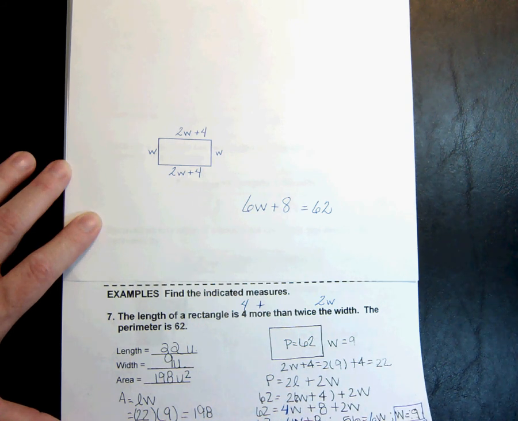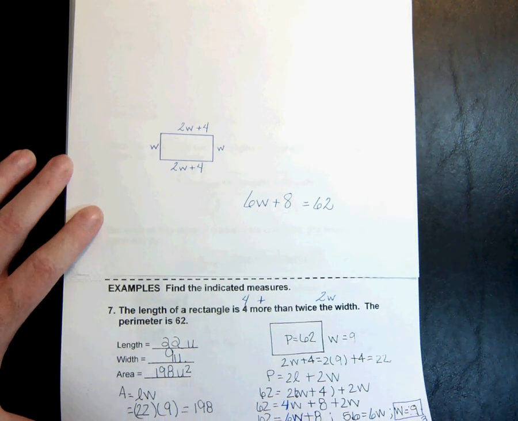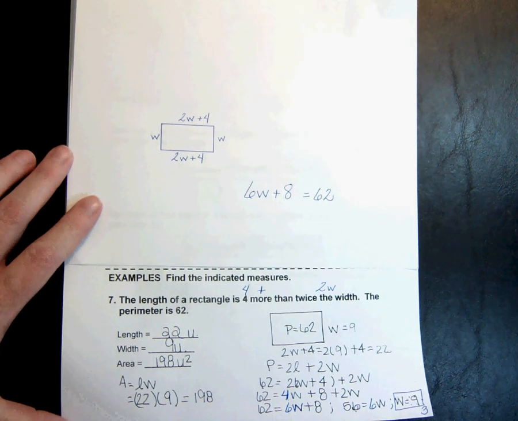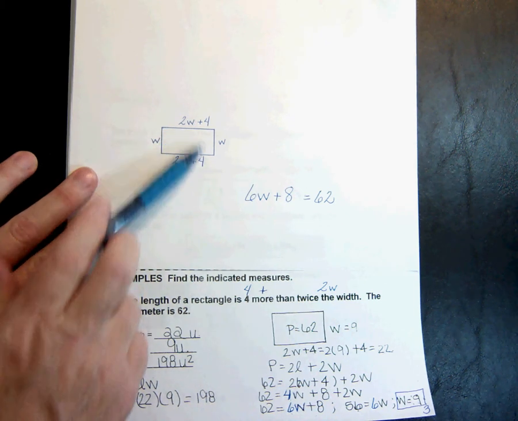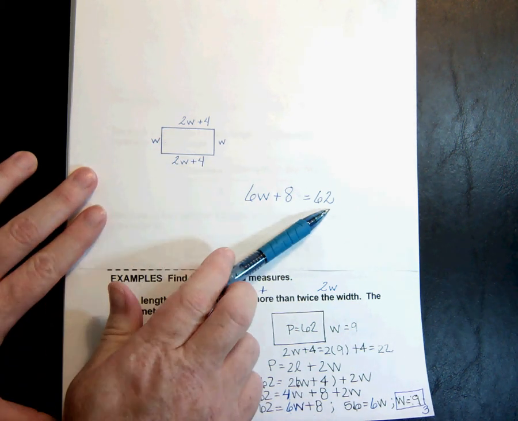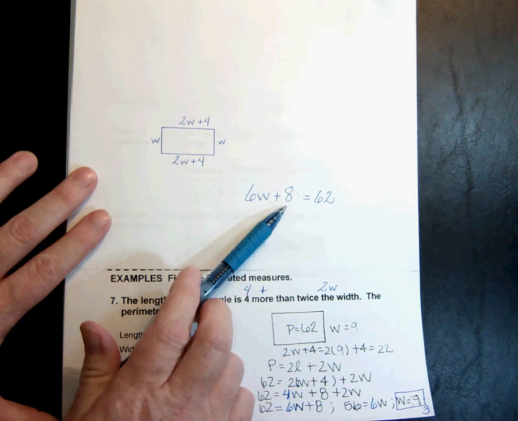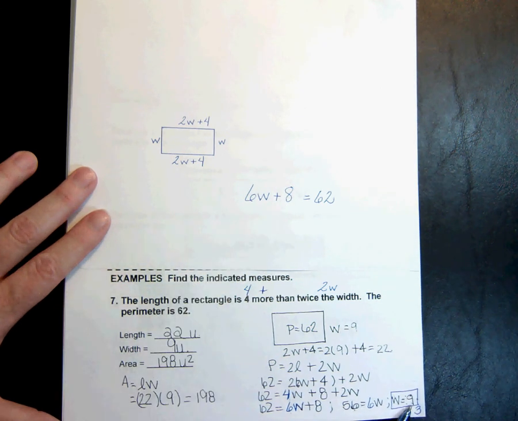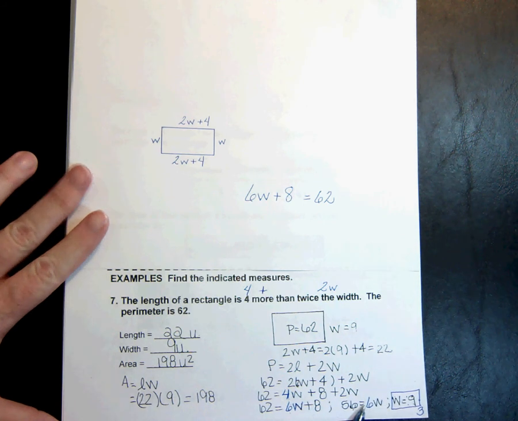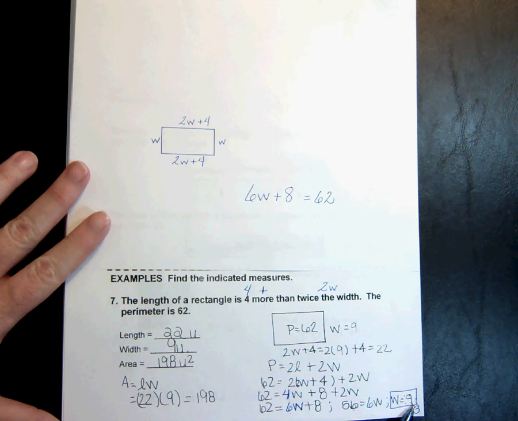You can walk through that on your own if you'd like, but I think drawing a picture and adding up however many W's are represented and then how many constants, you can get to it a little bit quicker, because you're going to subtract 8 on both sides and divide by 6, and you'll end up with 9, because 54 equals 6W and W is 9. So your width is 9.